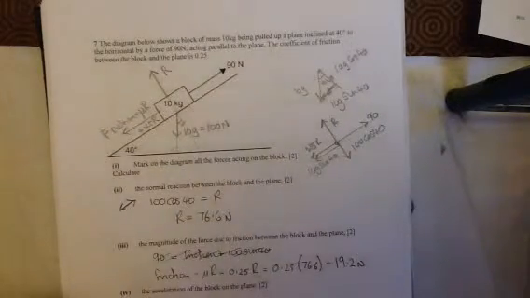Okay, so here's our diagram. We're shown there's a 90 newton force acting up. There's a weight force of 10g acting directly down, which is 100 newtons. We must have a normal reaction acting up, and because we're told there's a coefficient of friction, there must be a frictional force opposing the motion, so we've got friction pointing down the plane. So that's part 1, mark all the forces that are acting on the block.